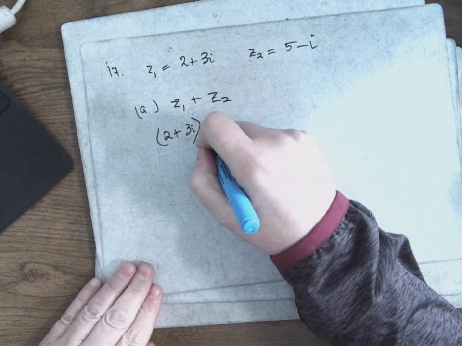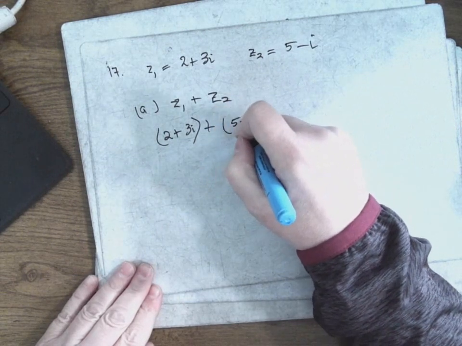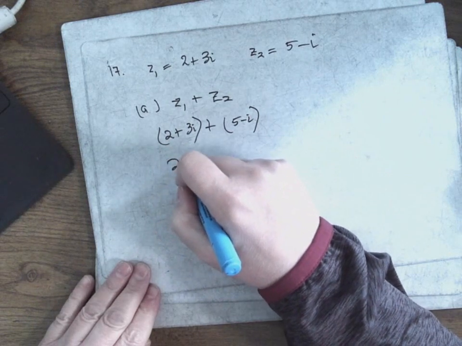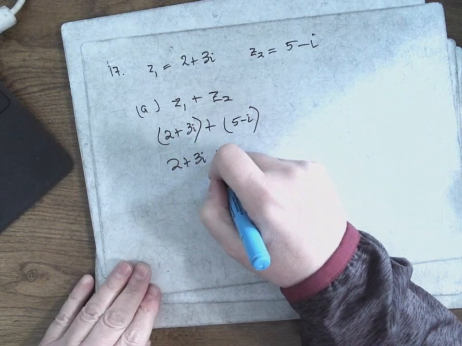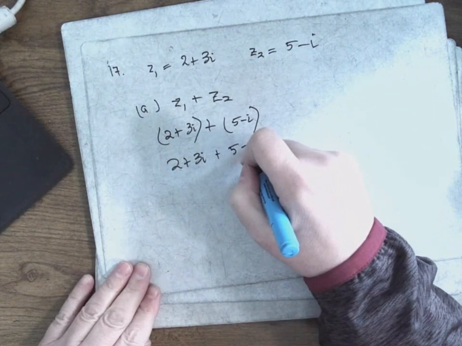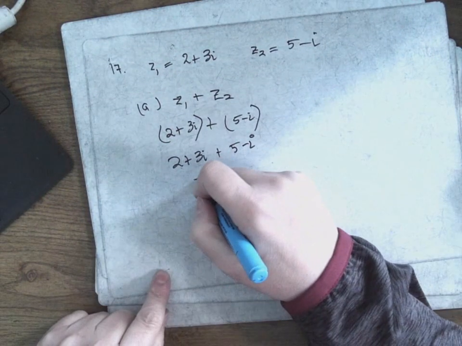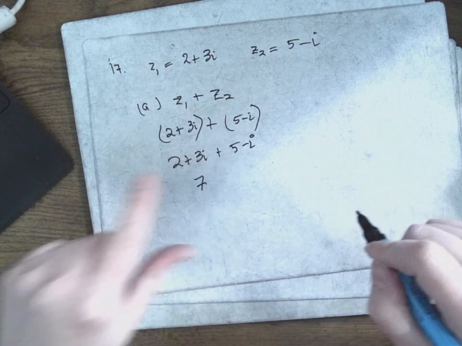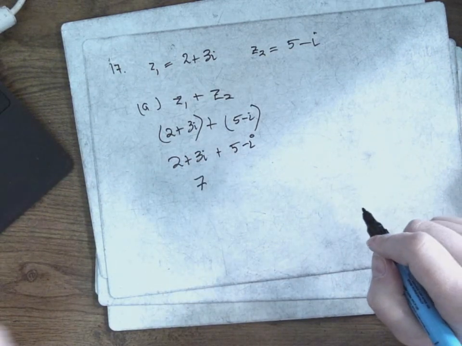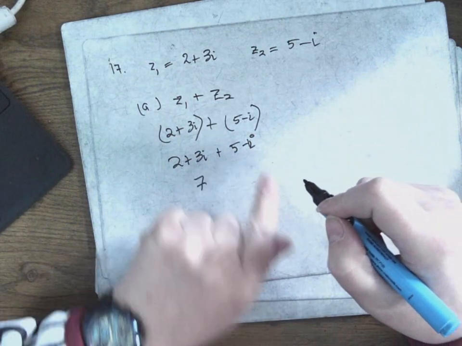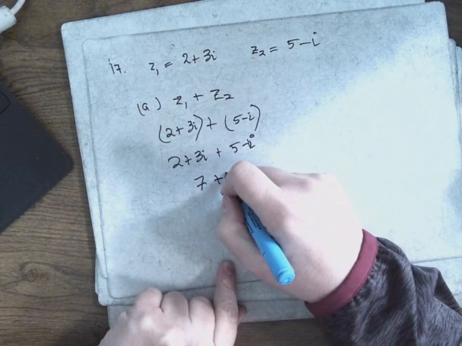So the brackets are optional here. Okay, so just drop the brackets and it's the exact same thing. Plus 5 minus i. Put the real bits together. The real bits are 2 and 5, which makes 7. And the imaginary bits are plus 3i, and this is minus 1i. So plus 3i minus 1i would be plus 2i.